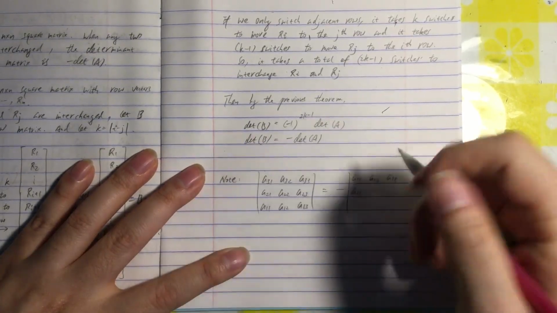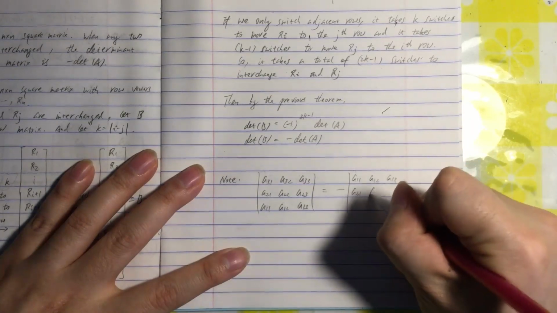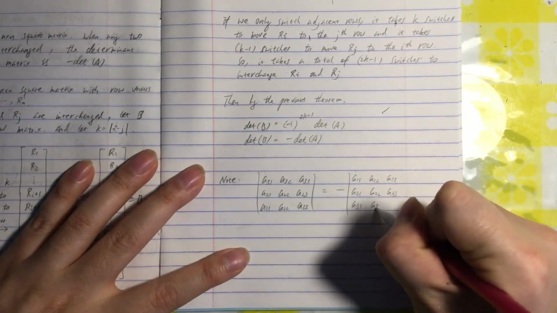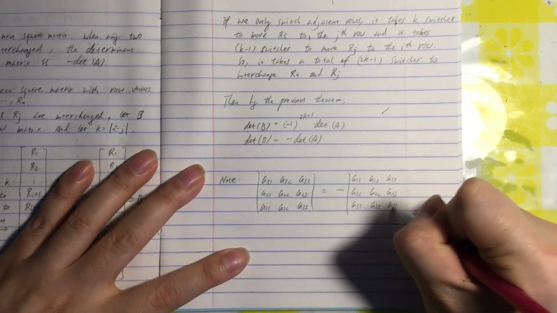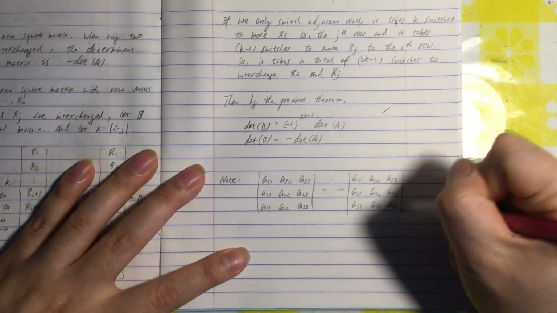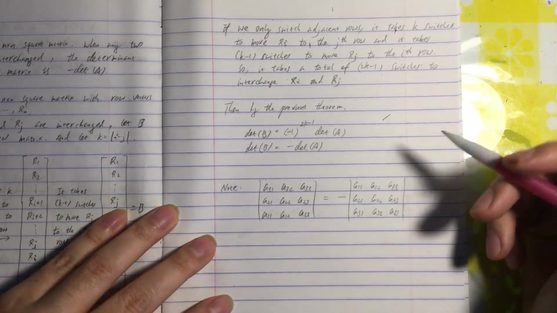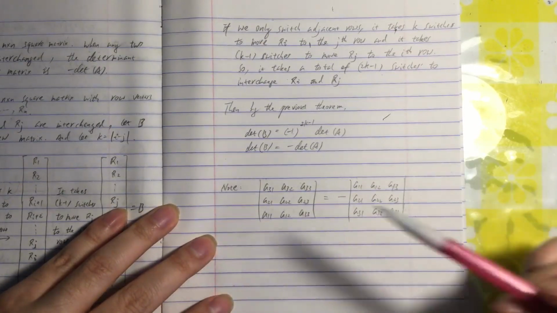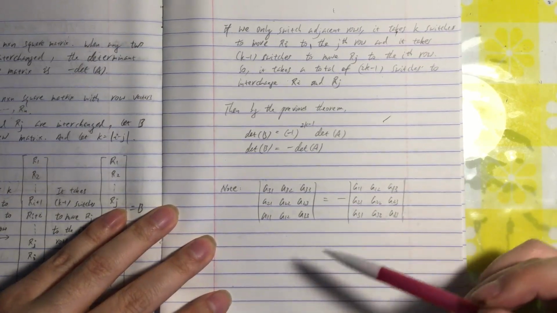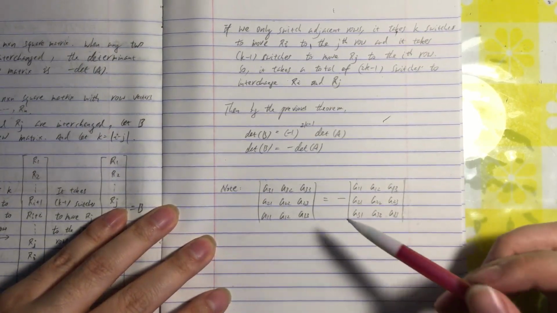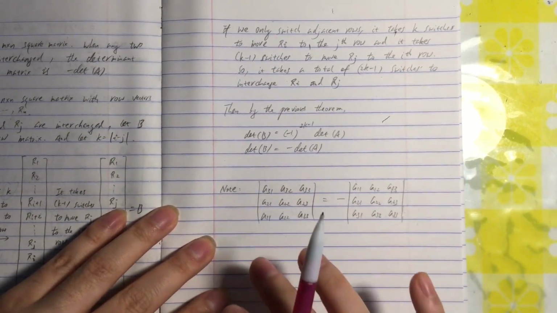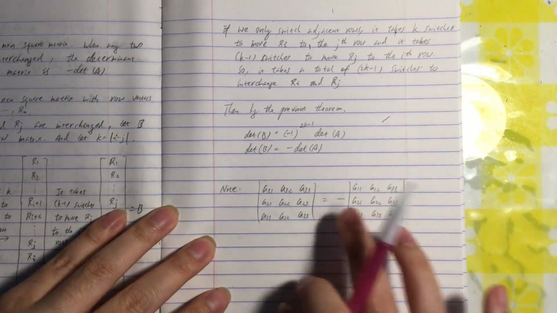These two bars mean determinant. Or we can also think of it this way: when we interchange any two rows in a matrix, the sign of the determinant will be switched.